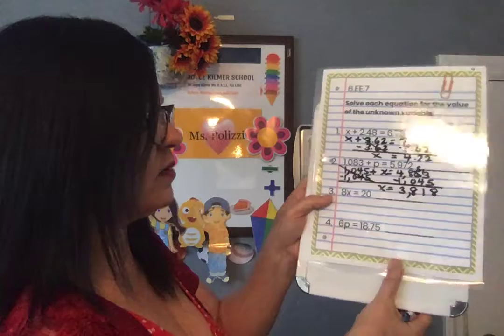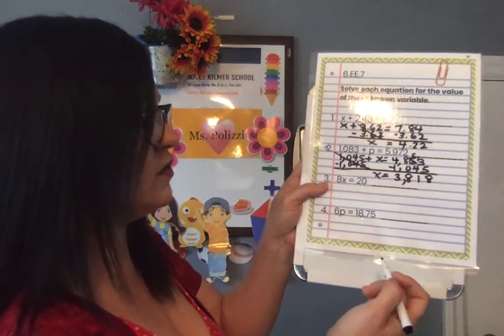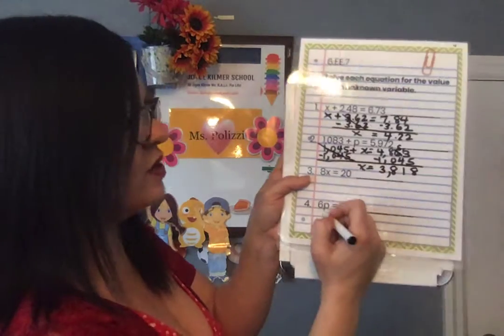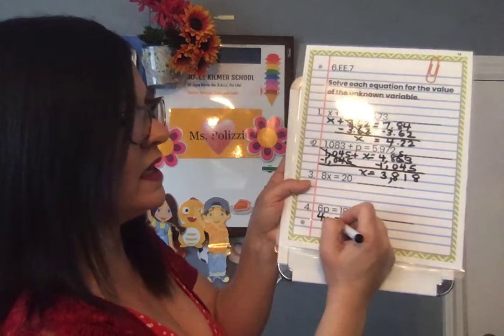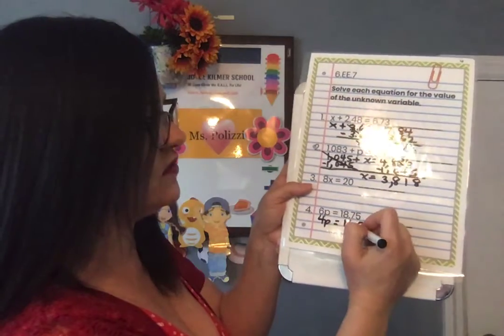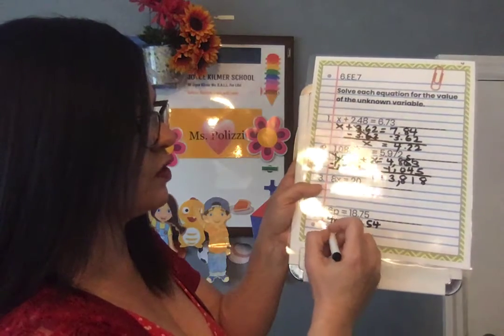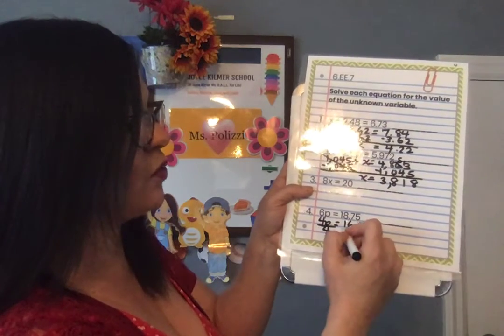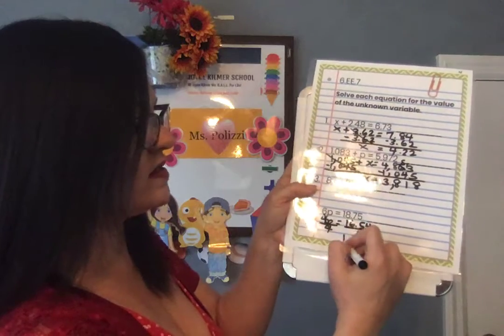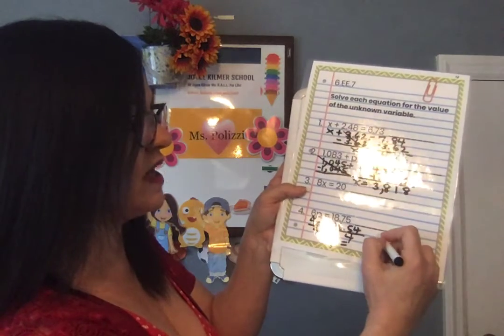And then the last problem, we have 6p equals 18 and 75 hundredths. So if our problem was 4p equals 16 and 54 hundredths, the inverse of 4p would be to divide 4 on both sides, cross that out. p equals, and we'd have to divide.